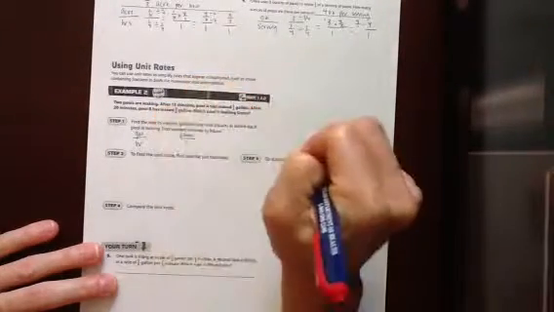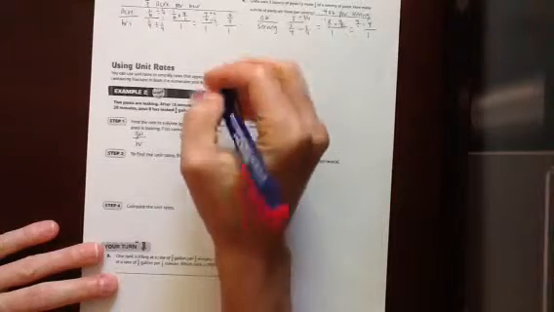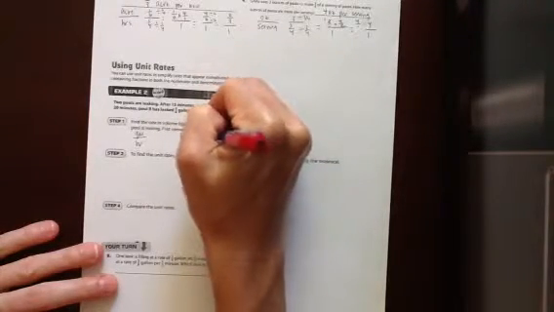Well, I'm going to have to decide what part of an hour is 15 minutes. So if I have 60 minutes for every 1 hour, that's going to be equal to 15 minutes is equal to how many hours? I have minutes over hours.